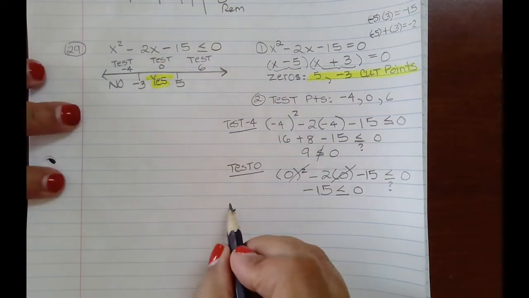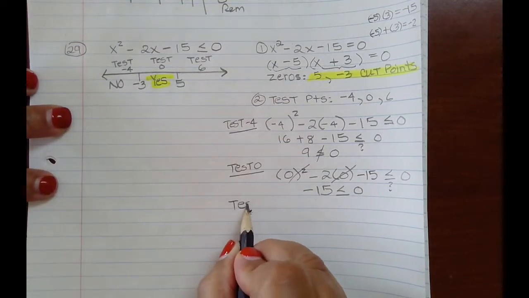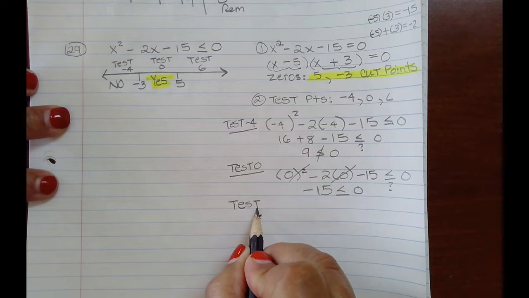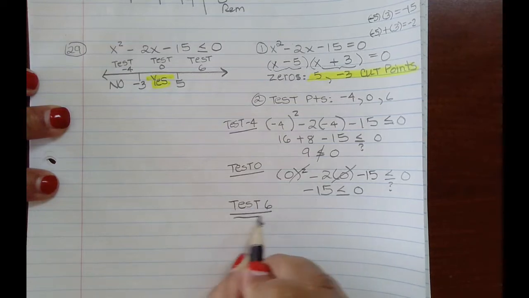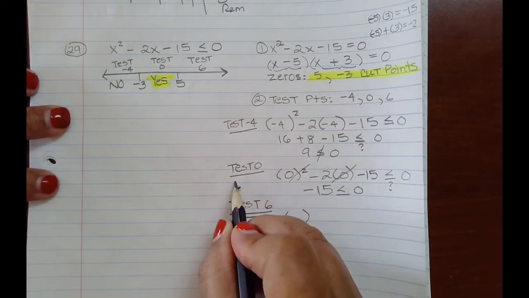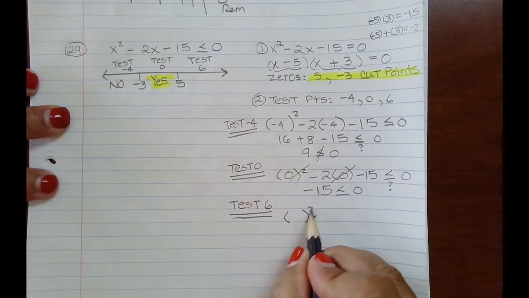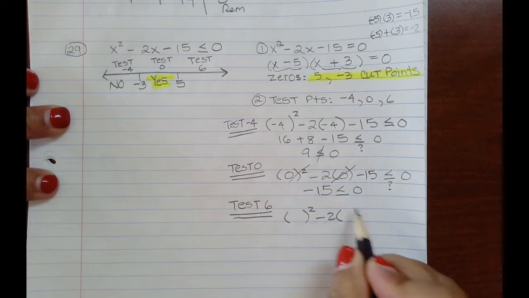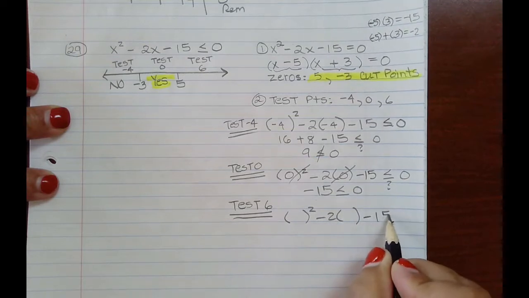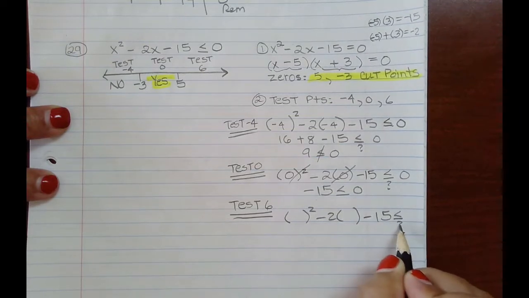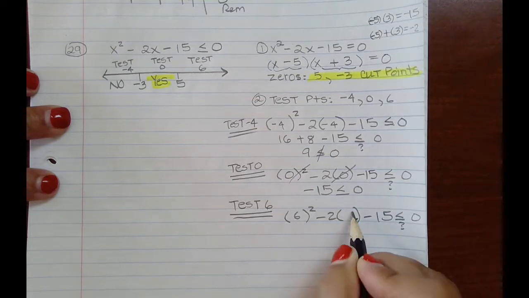And then we go on to the last test point, which is 6. So now we're going to test 6 in the original inequality and figure out whether or not that's less than or equal to 0.